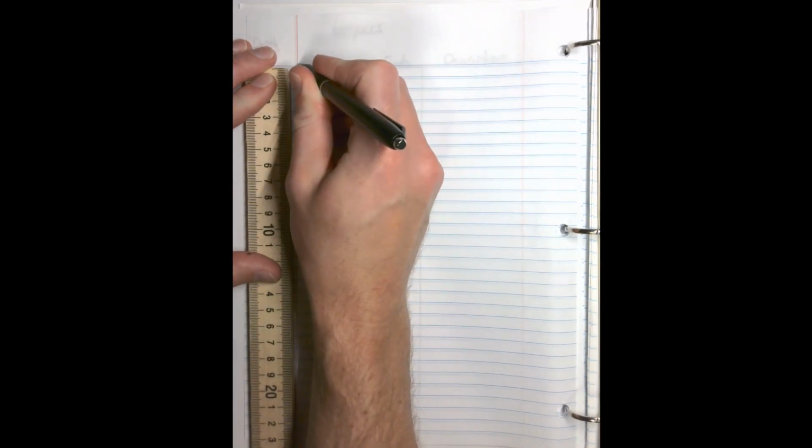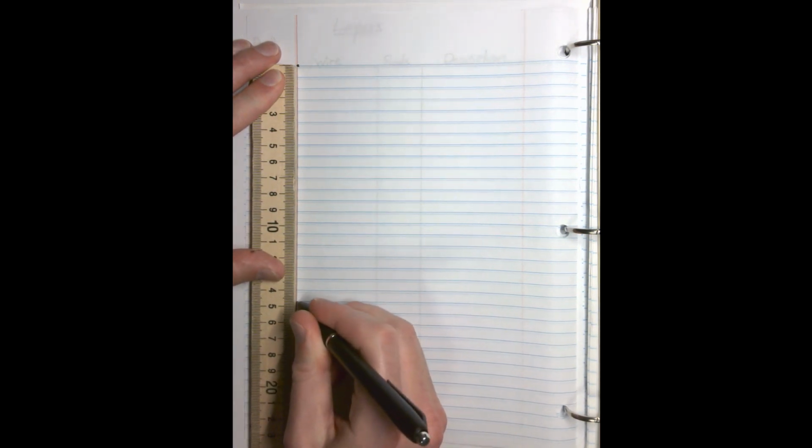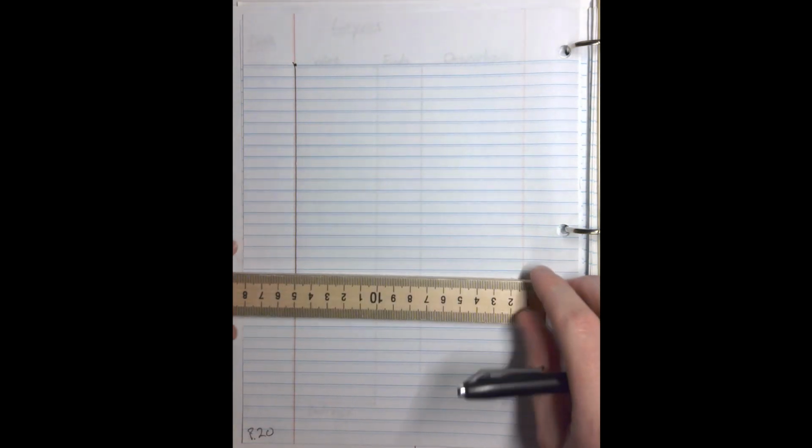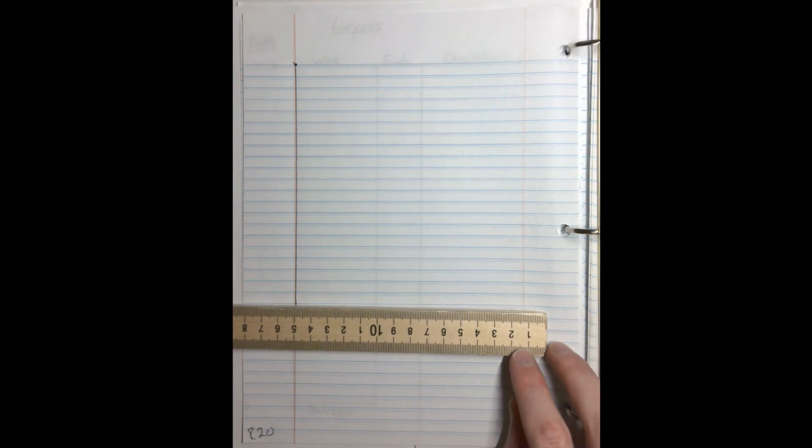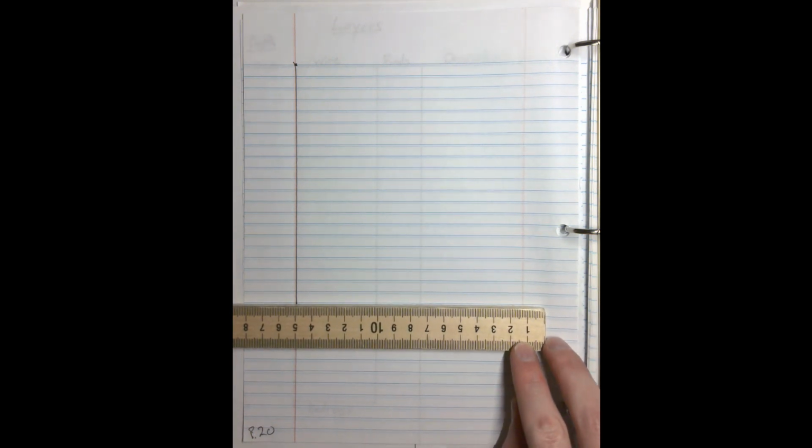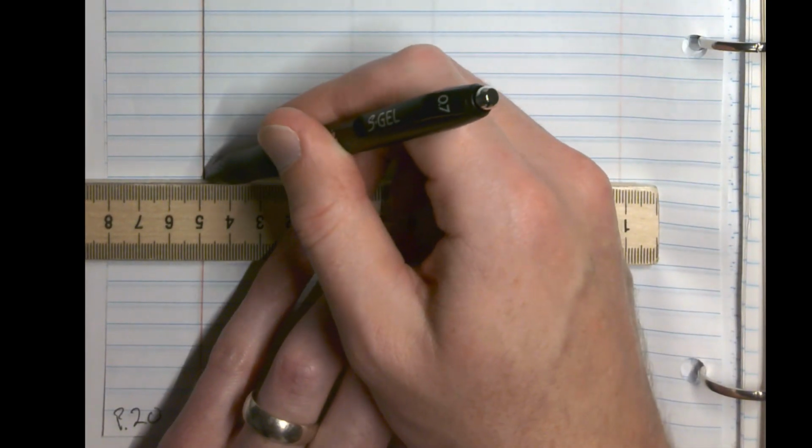So again, we're using this top left corner, and we're going to go 15 centimeters all the way down, and then we're going to go another 15 centimeters across. I'm just following this blue line that's already there, but I measure 15 centimeters.